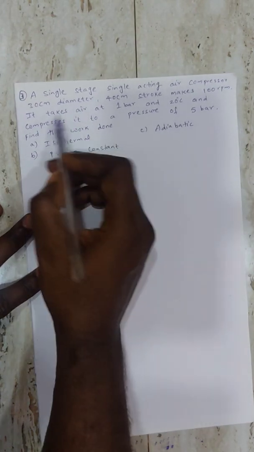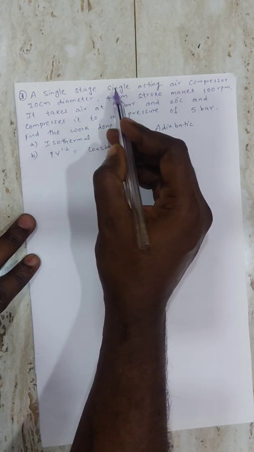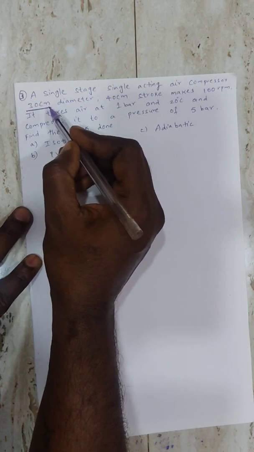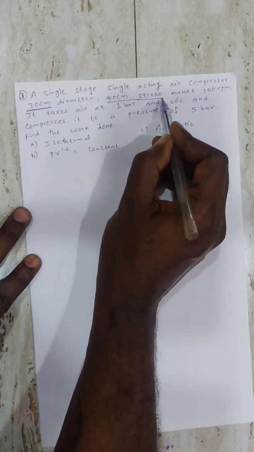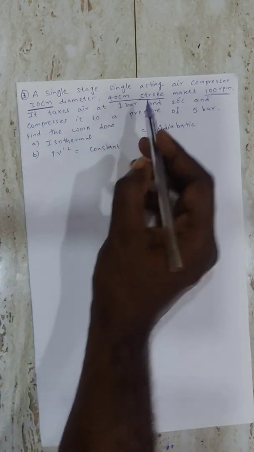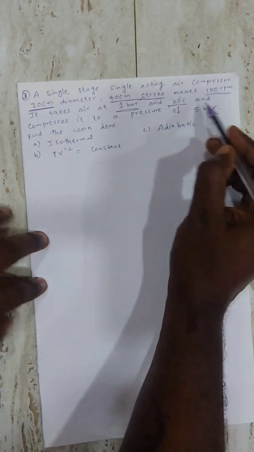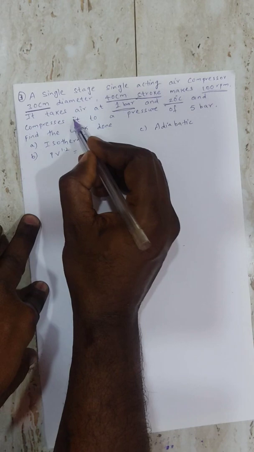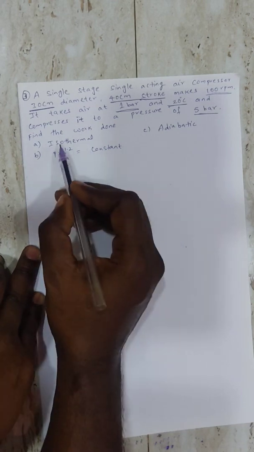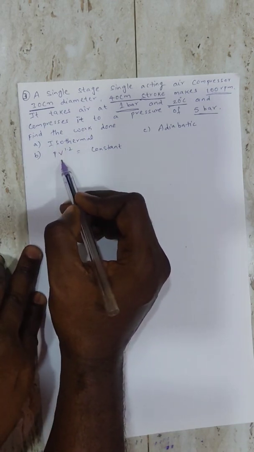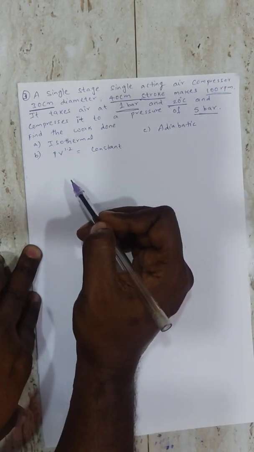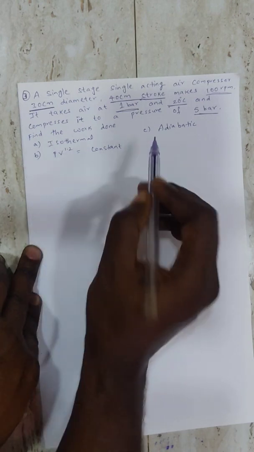Let's see the question. A single stage single acting air compressor, 30 centimeter diameter and 40 centimeter stroke, makes 100 rpm. It takes air at 1 bar and 20 degrees and compresses it to a pressure of 5 bar, and asked to find the work done in isothermal process, and PV power 1.2 is equal to constant, and the last is adiabatic compression. He asked to find A, B, C in this.